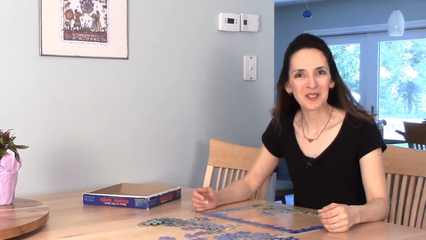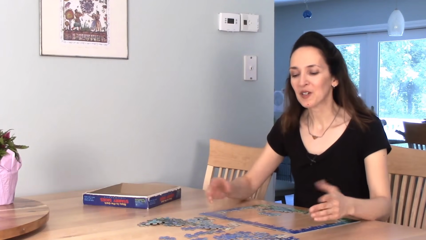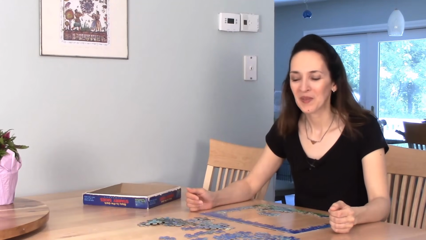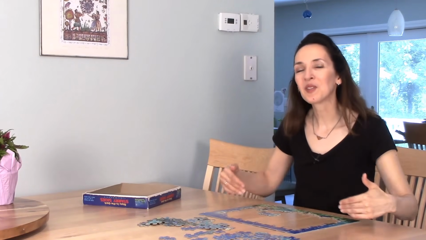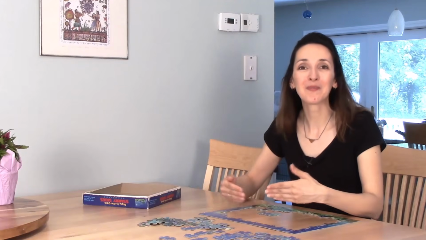Do you like to build puzzles? If you do, you have a system? First, I flip over all the pieces so I can see what I'm working with. My grandmother taught me to build the edges first. Then I work on one section at a time. What can I say? I like organization. I like patterns.